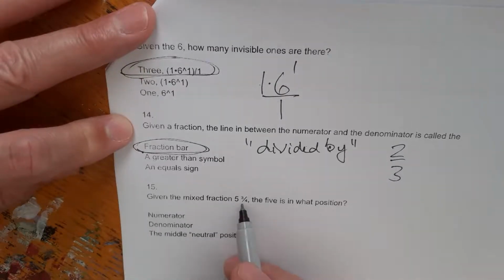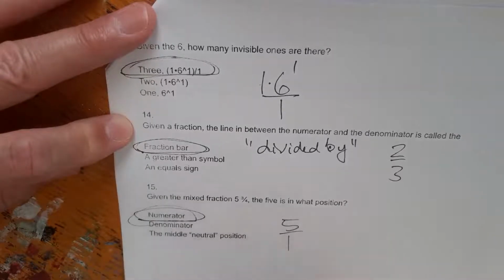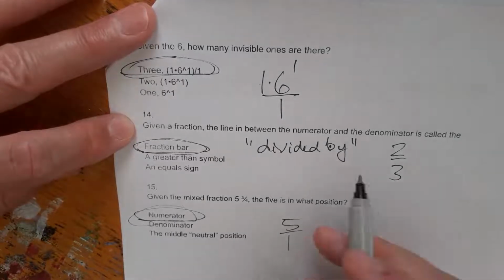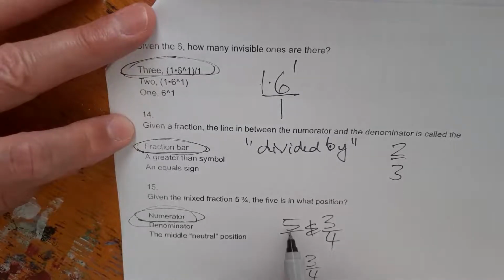Given the mixed fraction of 5 and 3/4, the 5 is in what position? It's still a 5 over 1, you guys. It's a numerator position. So it's like saying 5 over 1 and 3/4, right? Because when you say 5 and 3/4, that's how you speak that out. You would speak out 5 and 3/4 just like this.